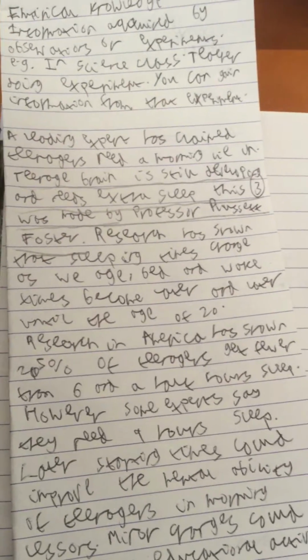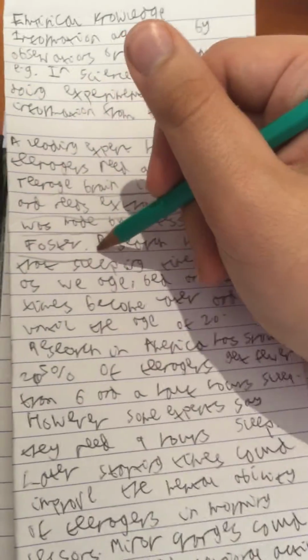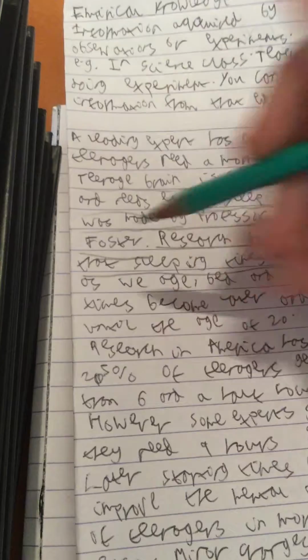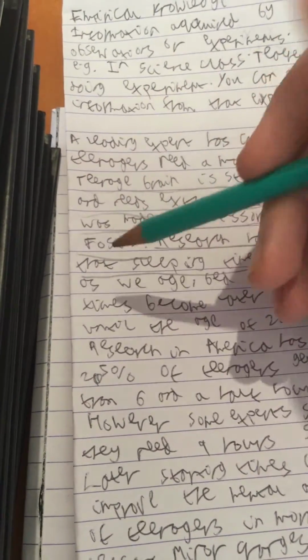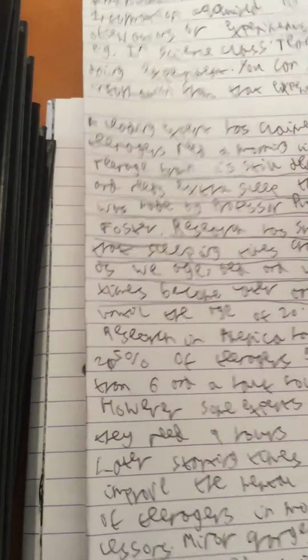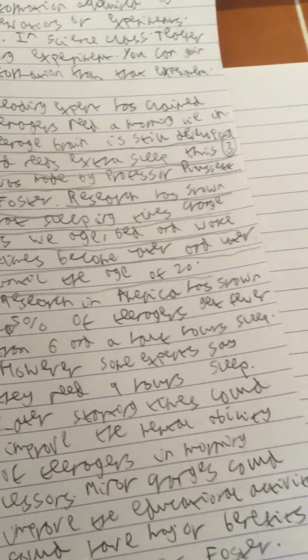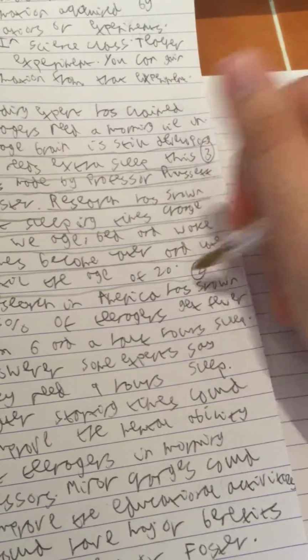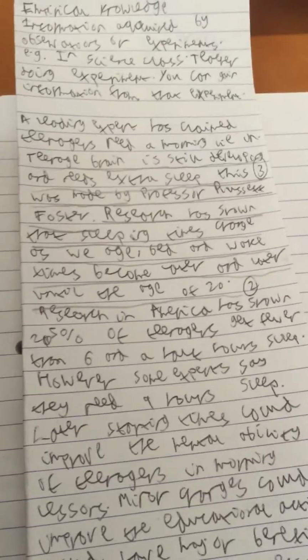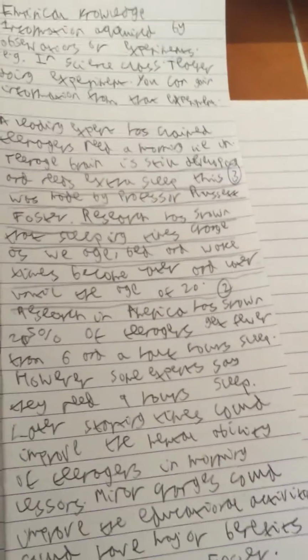The second type of point made about inductive arguments was from the research has shown that sleeping times change as we age, and we need it until the age of 20. That was an inductive argument for number 2. So if you got that, then well done, good.